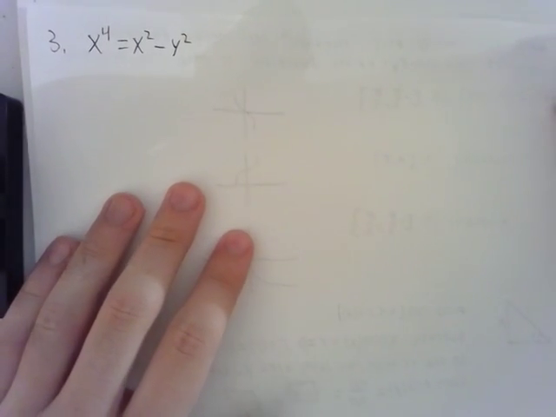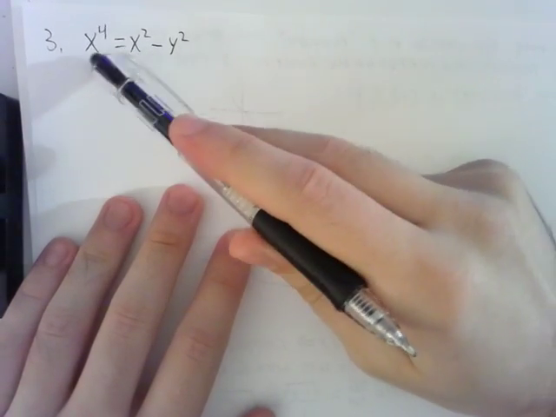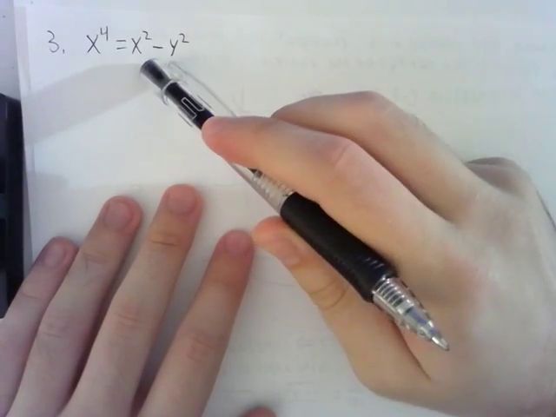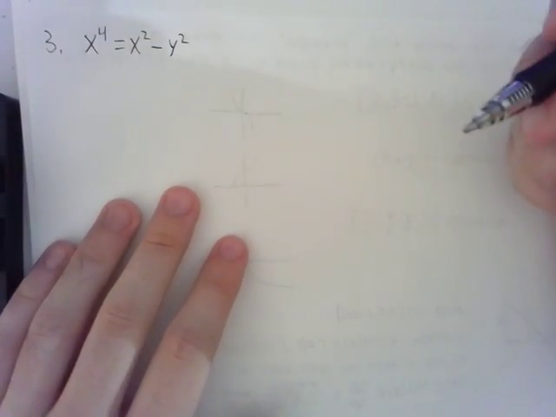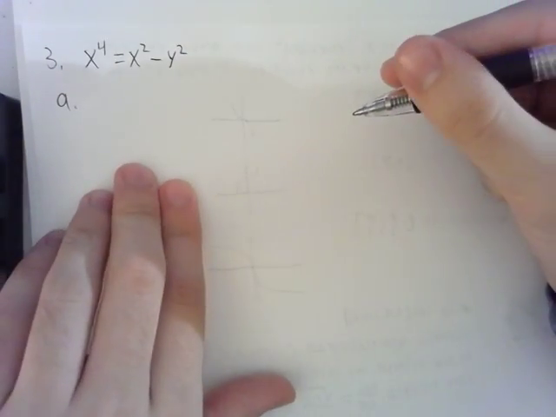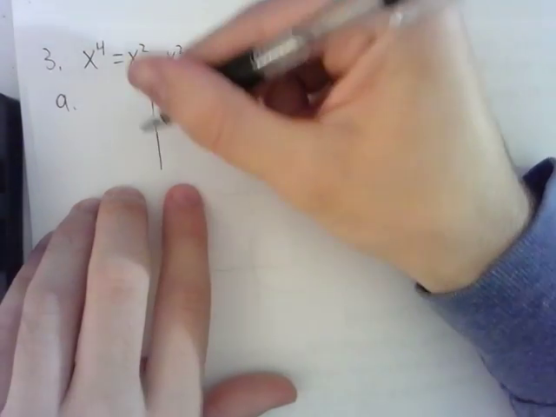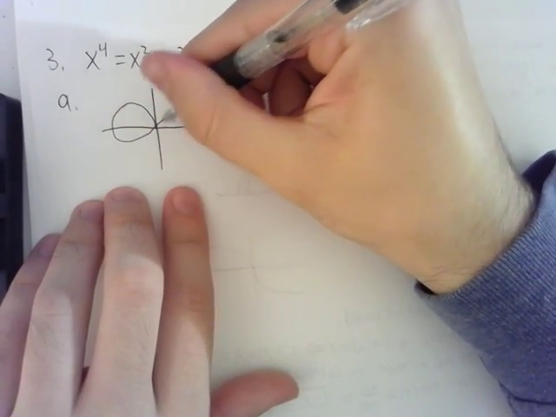Okay, so problem 3 from homework 5 involves an implicit function, which is x to the 4th equals x squared minus y squared. And we're asked to do several things involving this function. So first we have to sketch a graph so we have an idea of what this looks like. And it turns out it's a sort of figure 8 pattern, something like this.